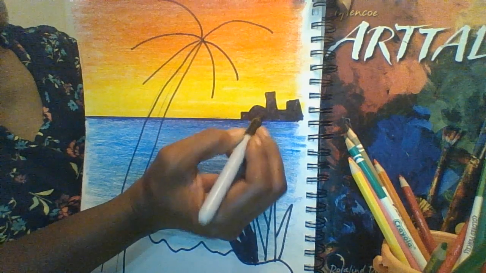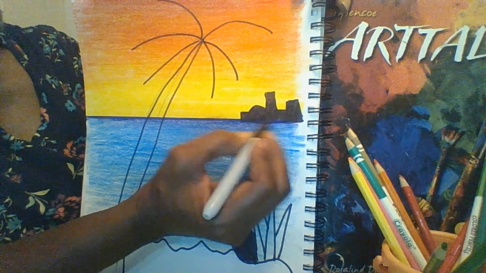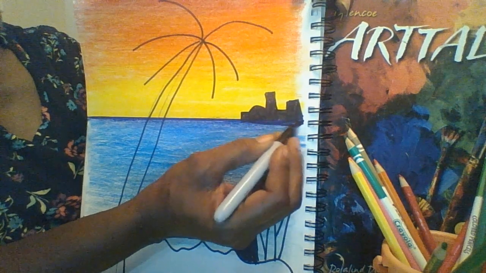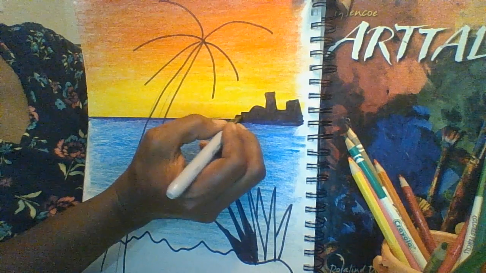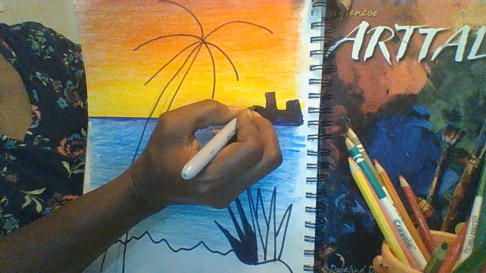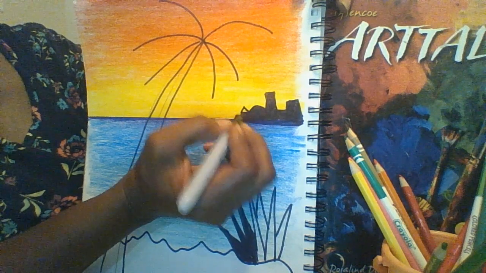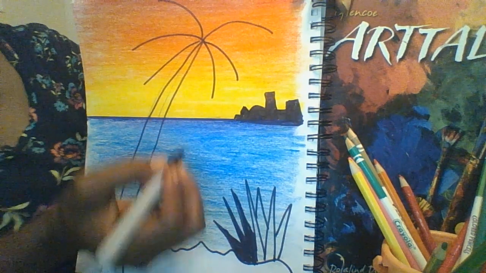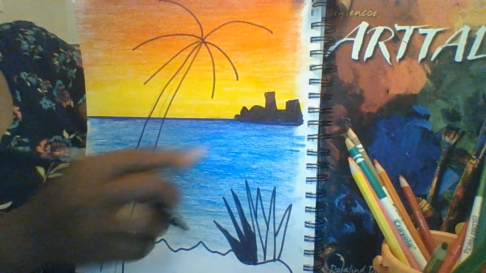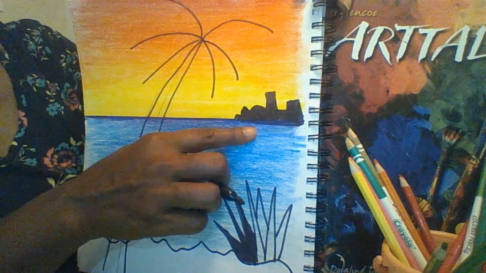I'm going to put my buildings, but I'm not going to put much. Just going to act like when you go in this area, you're going to reach a city or something, okay? I could make some triangular roofs, whatever. So that's what I'm going to put in my middle ground.